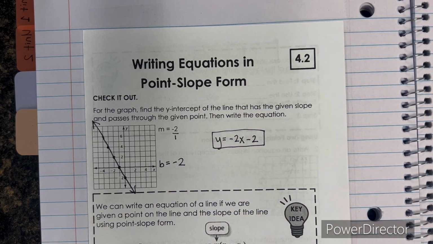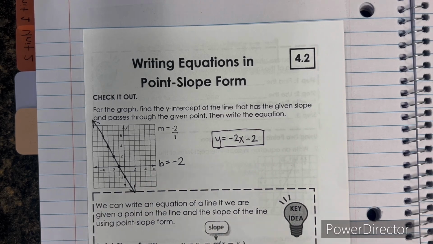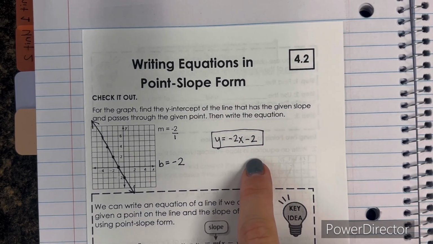Now, we did this example so that you can see, even if you do not know the y-intercept off the beginning of the word problem, you can still figure out where it crosses the y-axis and then therefore write the slope-intercept form.